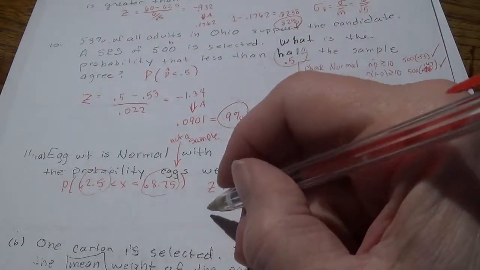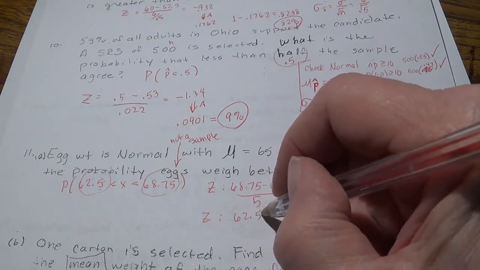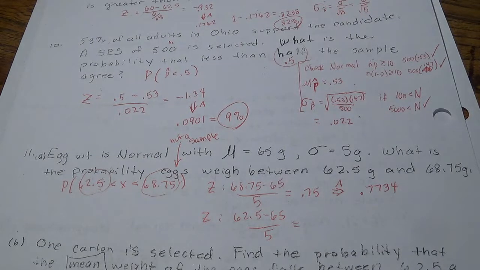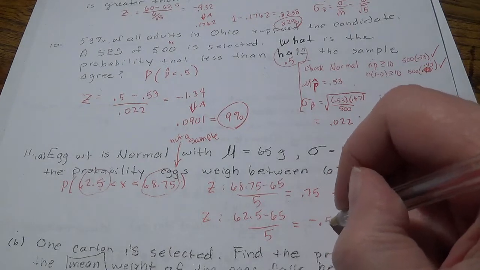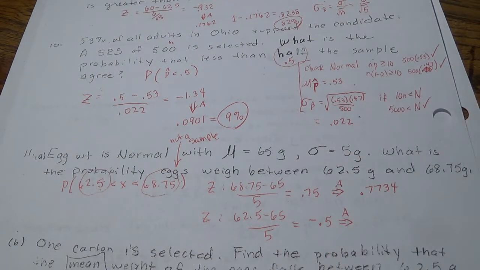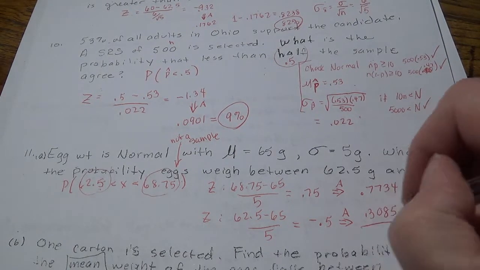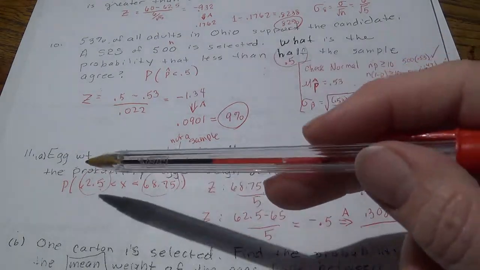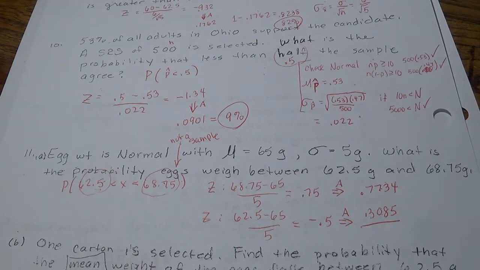This number over here, the z-score, 62.5 minus the mean over the standard deviation, gave me negative 0.5. And chart A gave me 0.3085. And you'll recall this gives us the area below that, and this gives us the area below that. So how do we get the one in between? We subtract, and when I subtracted those two, I got 0.4649.